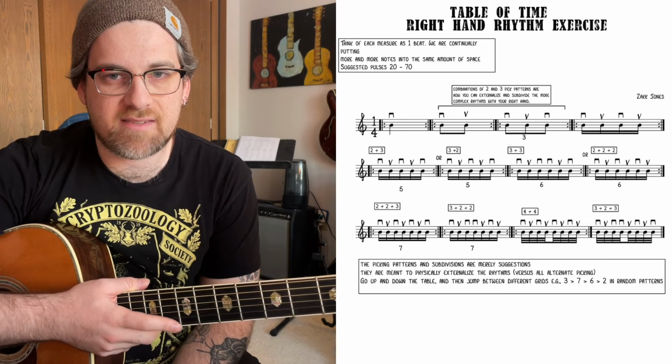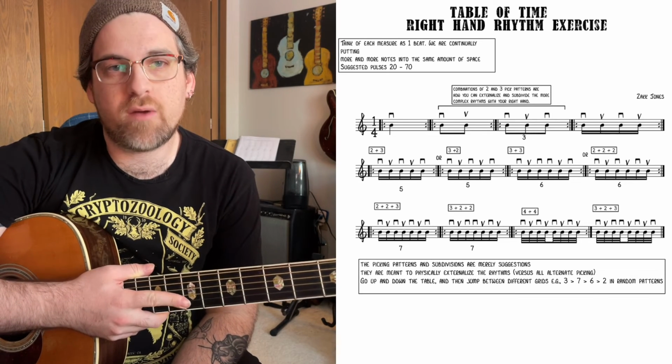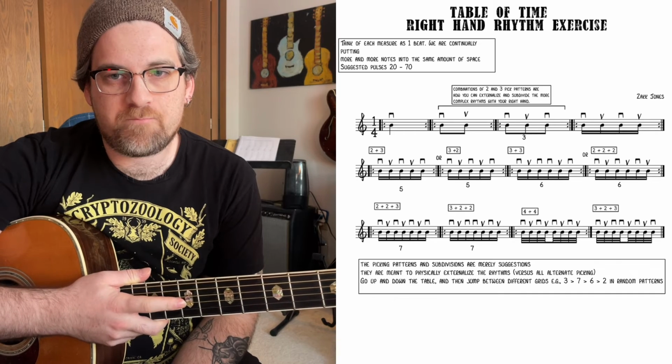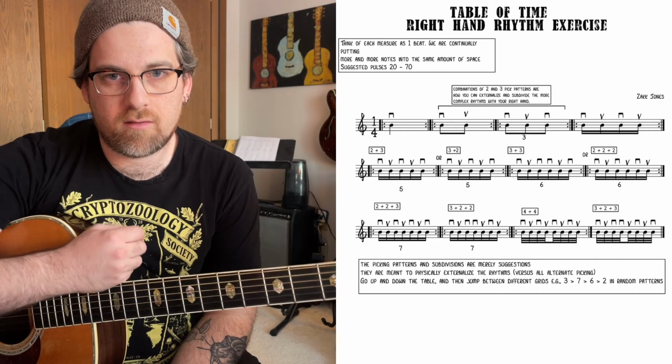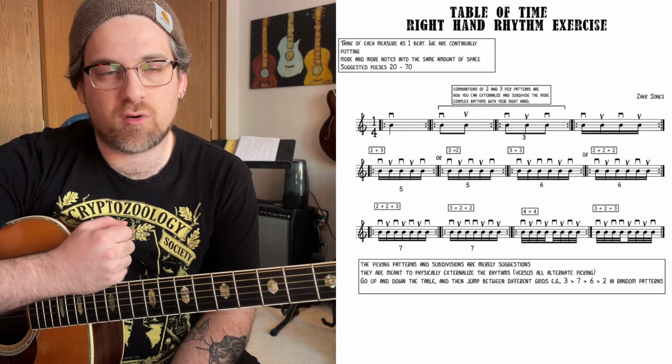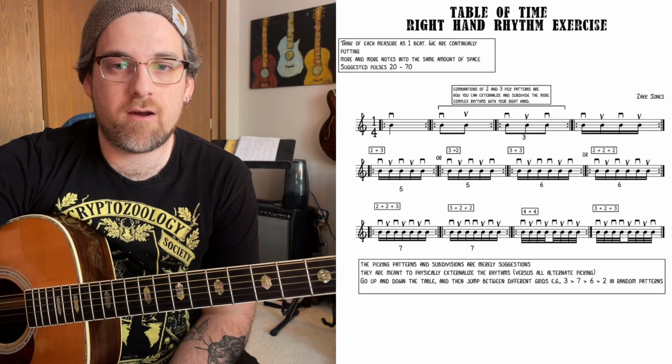And these are, of course, just suggestions. You can find your own ways to pick them. And they are ultimately just meant to physically externalize the time with your right hand. Go up and down the table, jump across to different ones. So there you go, table of time.